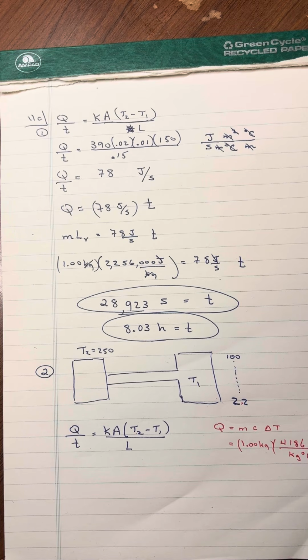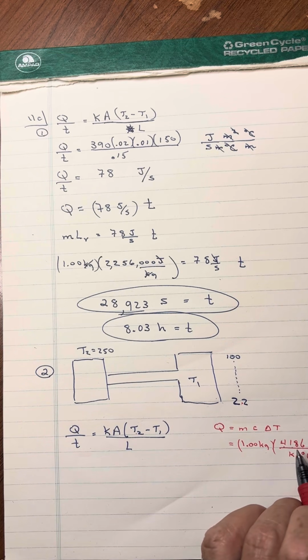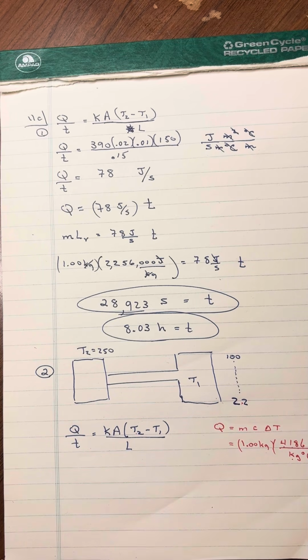Let's go back here in the book to section 4. Where's the table? Okay, here we go. We got a table. Here, where's our liquids? Here's liquids. Here's water. Yeah. So they got 4,186 joules per kilogram per each degree. Okay.